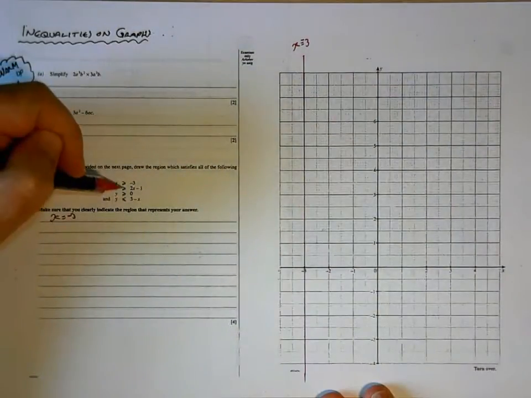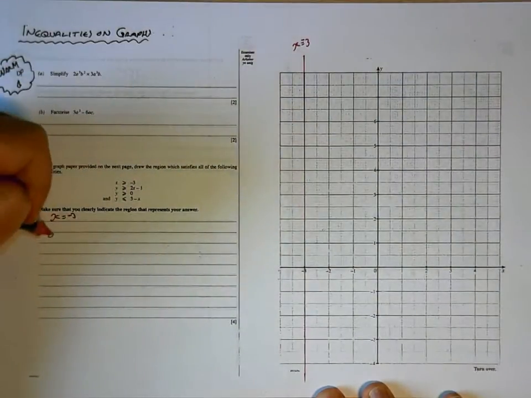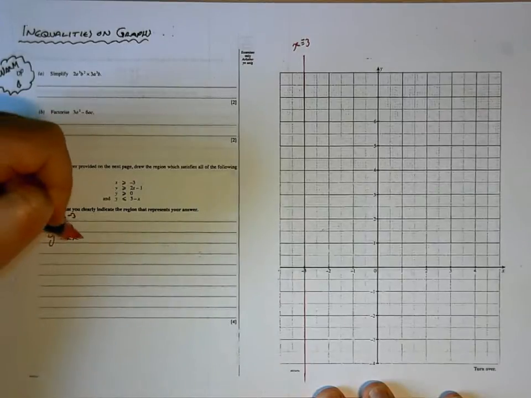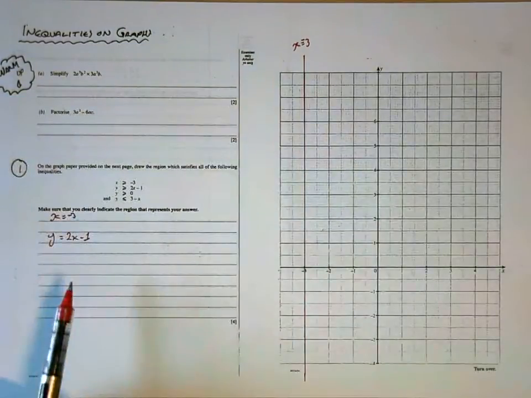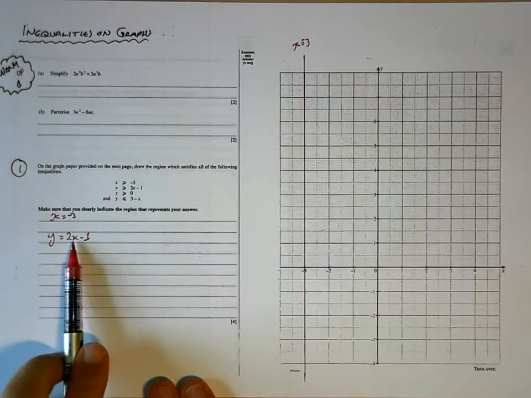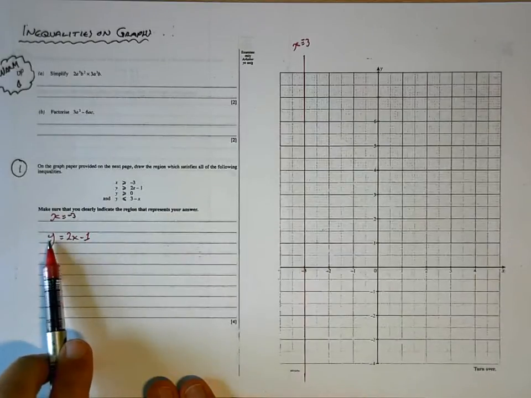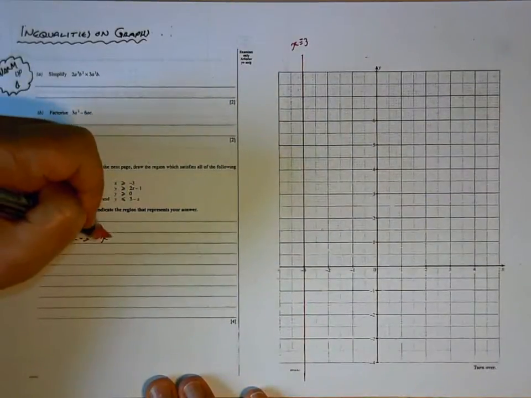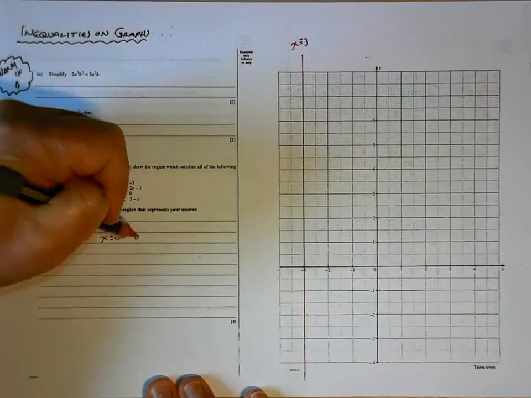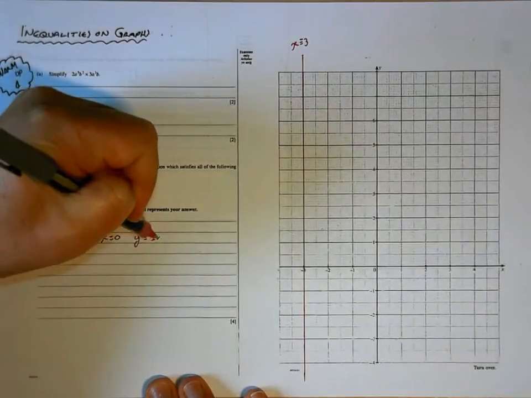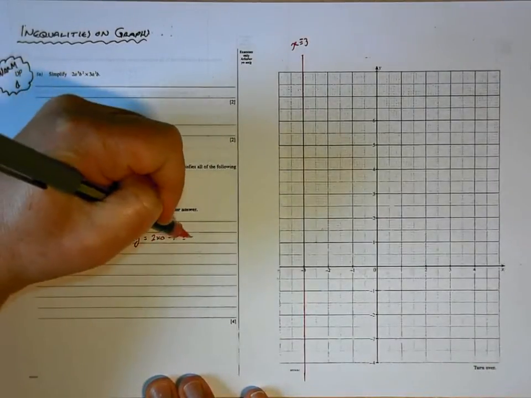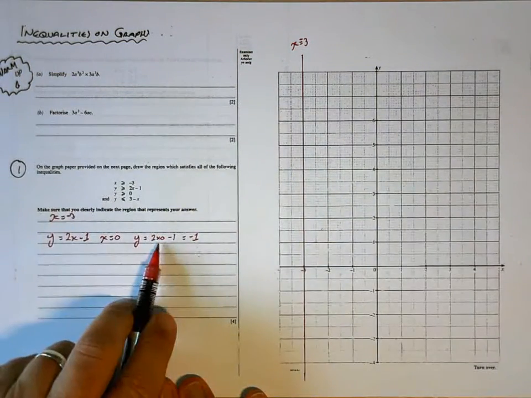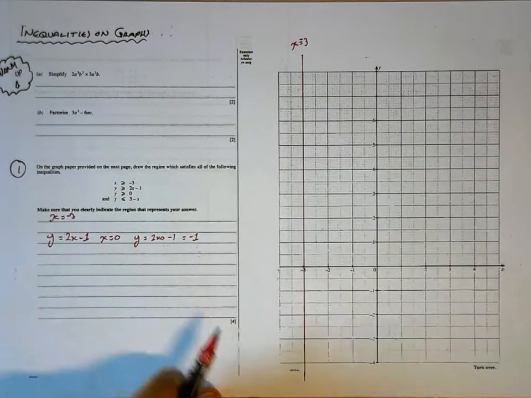Then we've got the line y equals 2x minus 1. What we do is we put in a value of x and work out its corresponding y coordinate. The easiest place to start is put x as 0. So when x is 0, y will be 2 times 0, take 1. 2 times 0 is 0, take away 1 is minus 1.